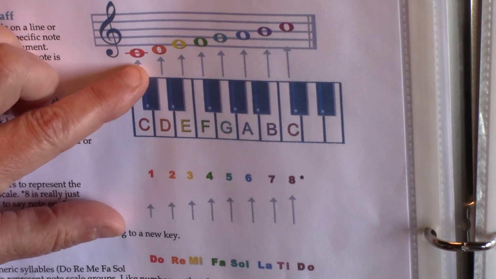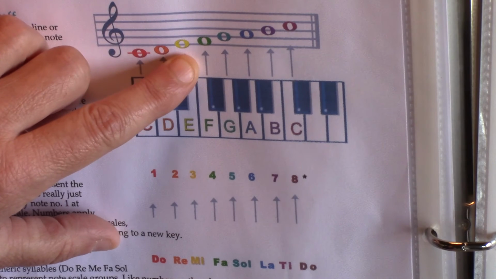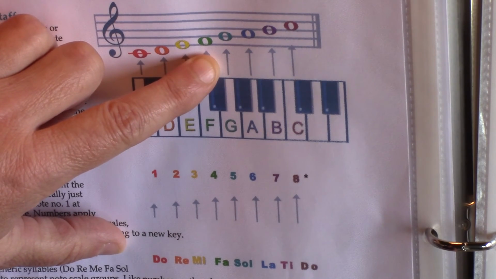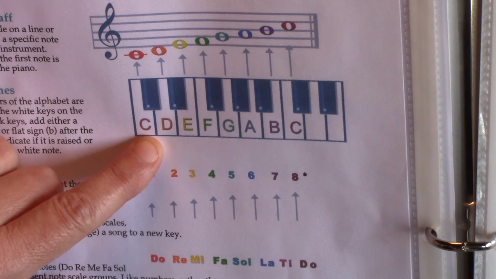absolute. That note is always a C, a middle C. This note is always a D. This note is always the E. This note is always the F, and so on. Same here. Each letter name is always its specific note.